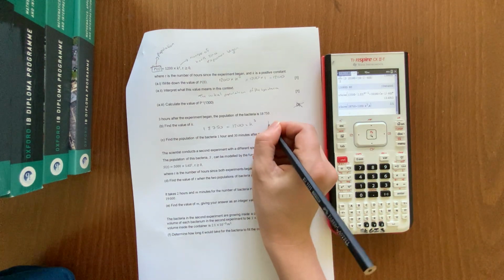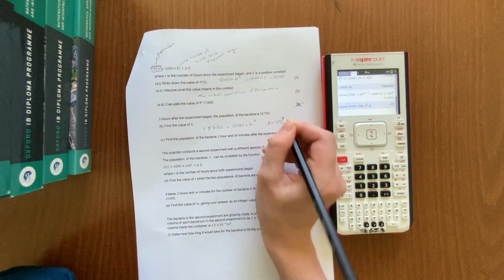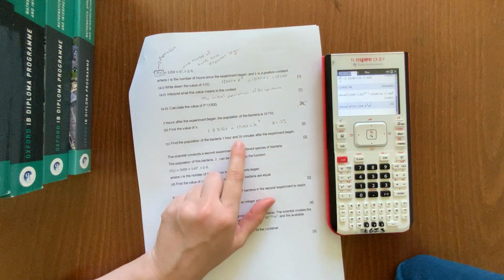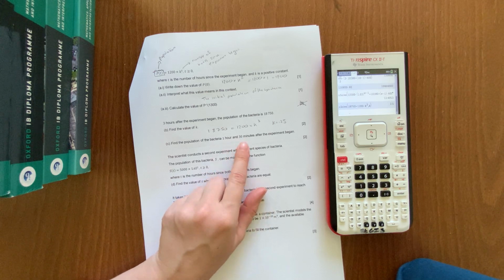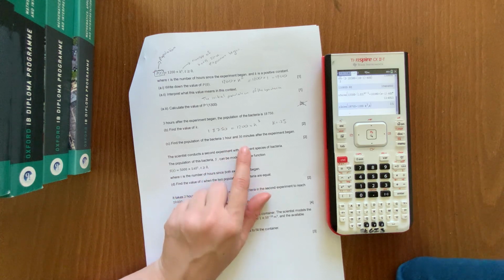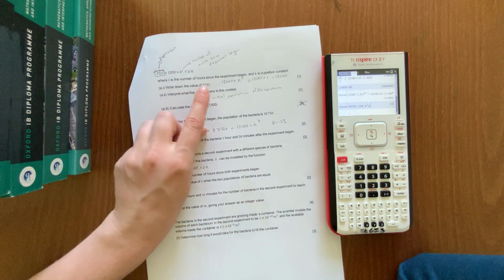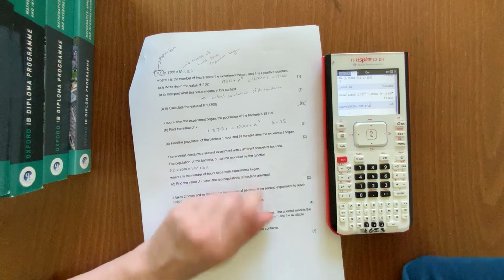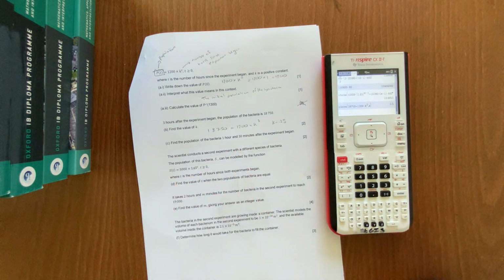There we go. So we've got k is equal to 2.5. And then it says, find the population of the bacteria 1 hour and 30 minutes after the experiment began. So now we're trying to find P when we know T, and now we know K as well. I had a few people call this 1.3 or 90, as in 90 minutes. But the time is being measured in hours, and 1 hour and 30 minutes is 1.5 hours, right? 30 minutes is half an hour.